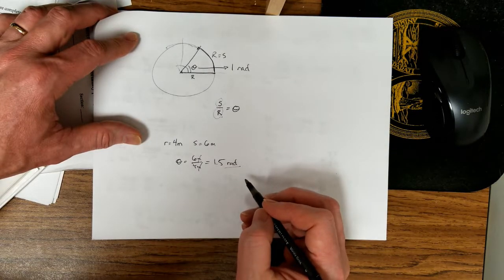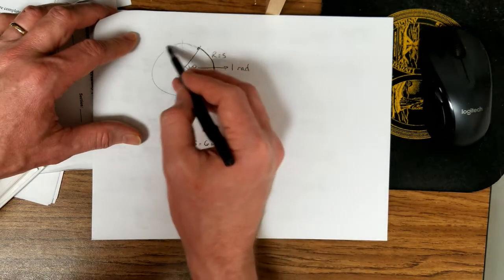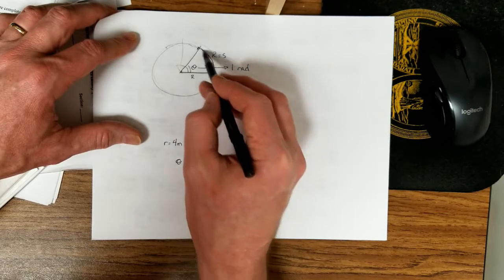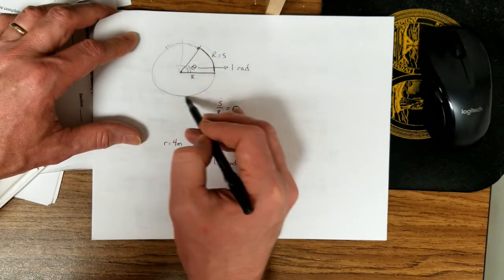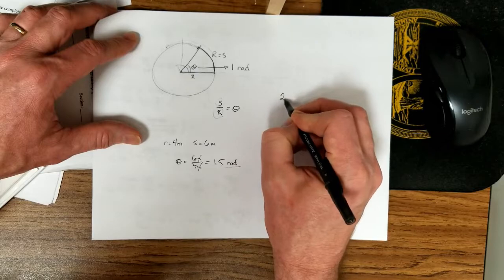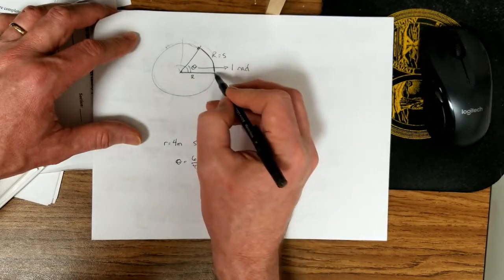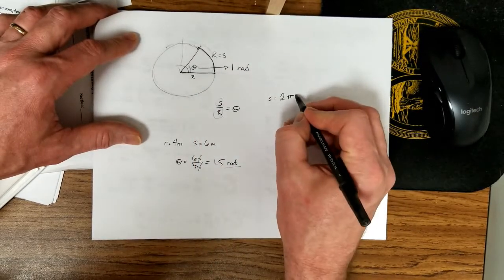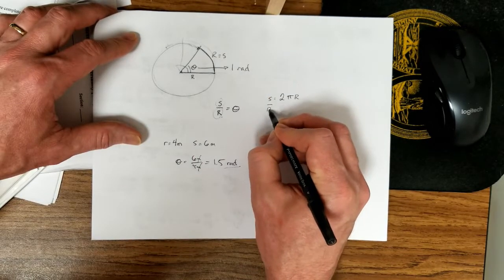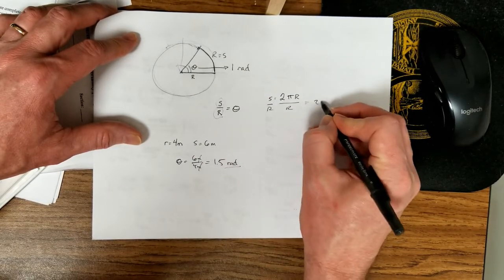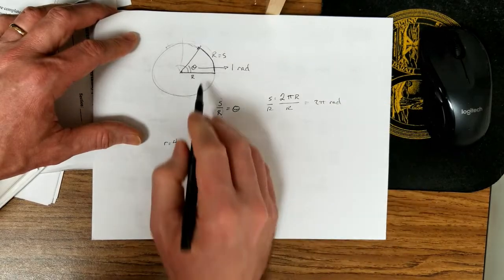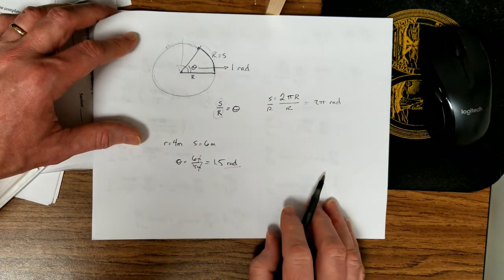So if I think about an entire circle here, how many radiuses can I wrap around a circle, around the circumference? Well, I can get 2 pi radiuses around. So if I have an arc length of 2 pi radiuses divided by the radius, I end up with 2 pi radians. So there are 2 pi radians around an entire circle.